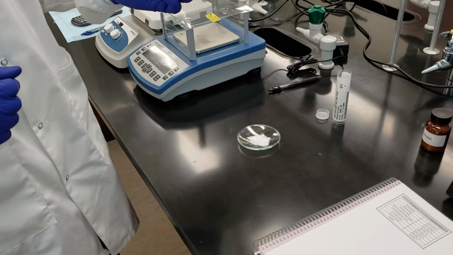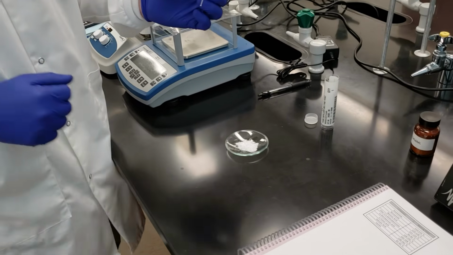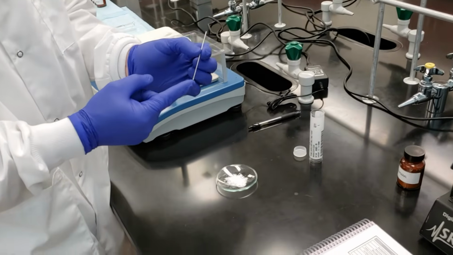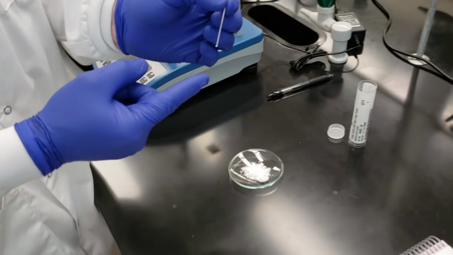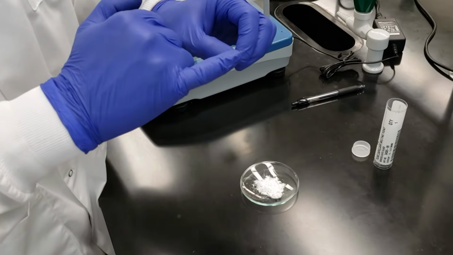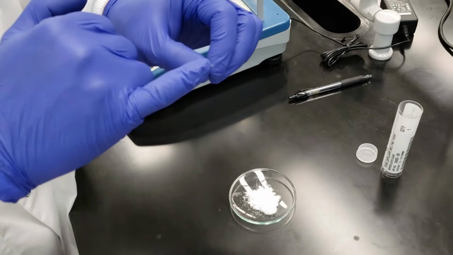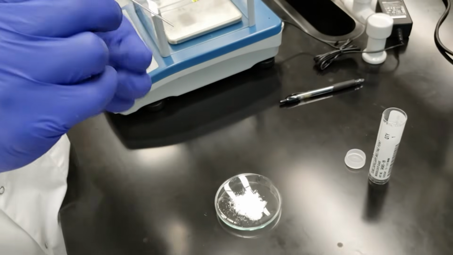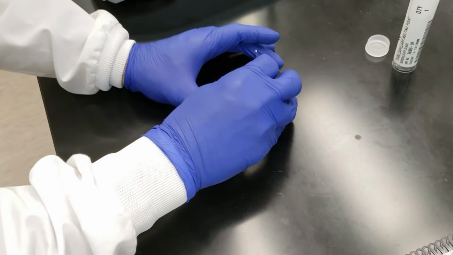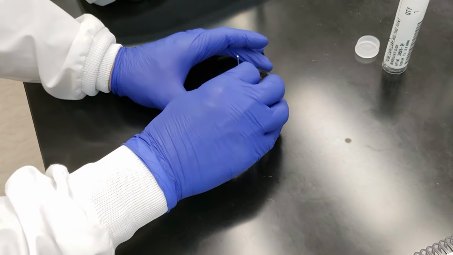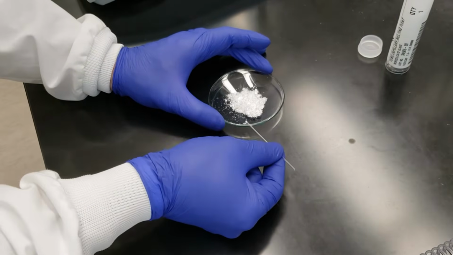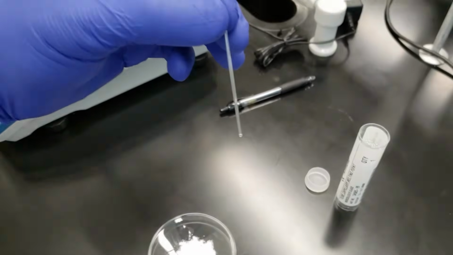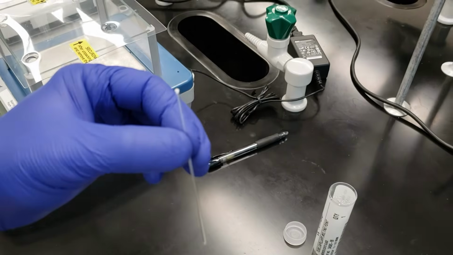All right, so first things first, we've got to get our crystals off of our watch glass and into our capillary tube. We just need a very small amount. And the simplest way to do this is to take the open end of our capillary. Does that show? Yeah. Okay. We'll turn it upside down, and we're going to tap it gently into our crystals. And we see that we've got a small amount in the top of the open end of our capillary.